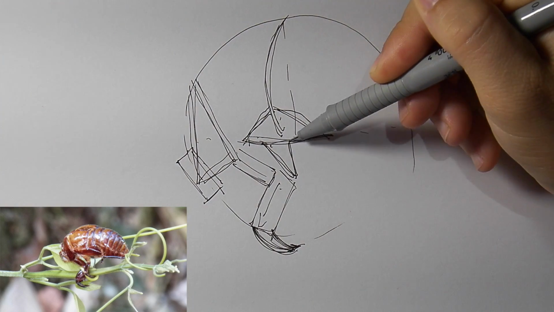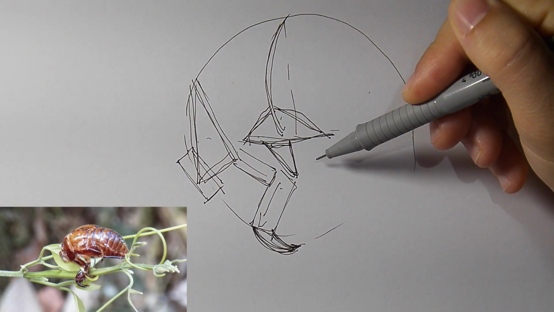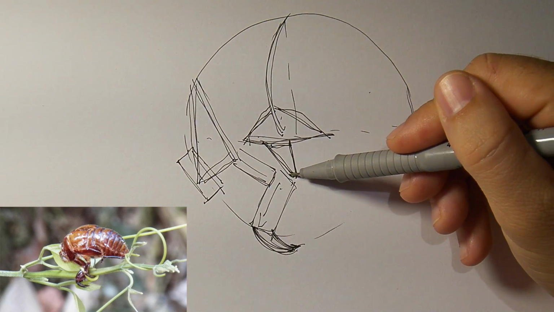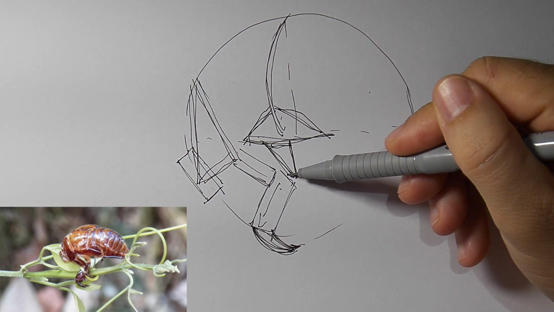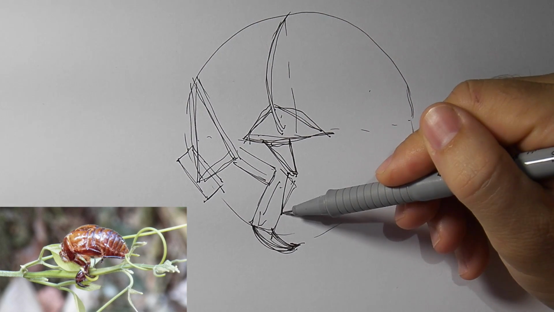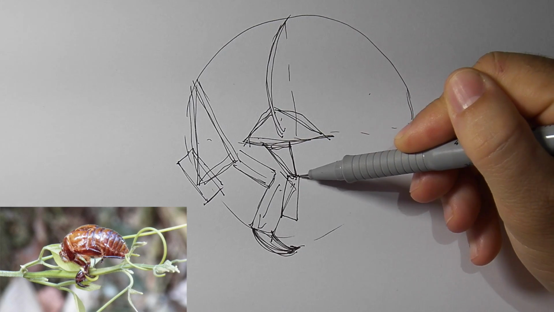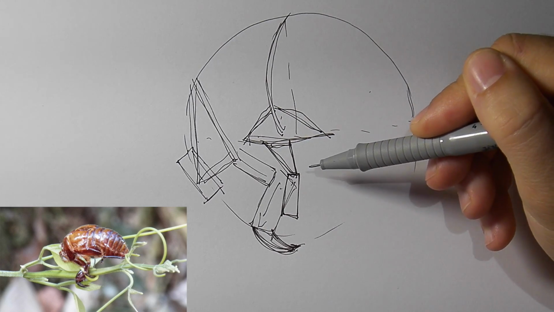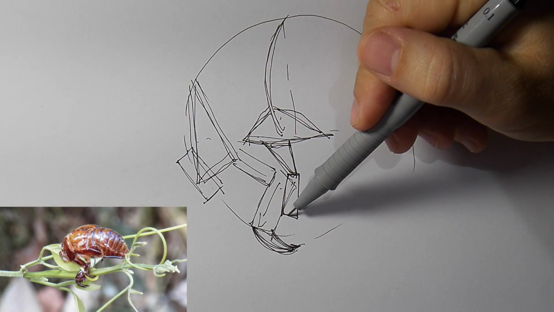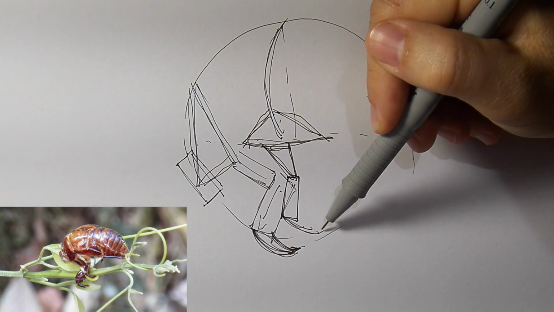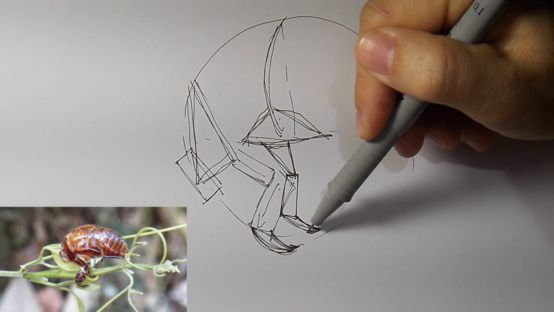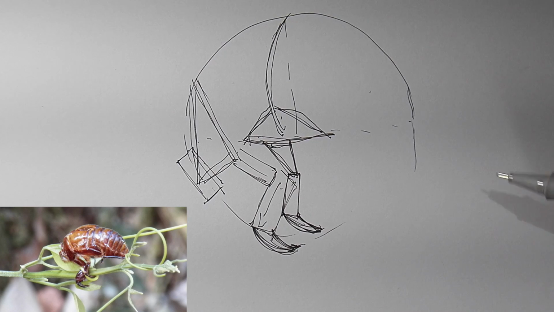Then we've got another leg that comes out kind of from here and from here. So let's put this triangle here. And then this leg is actually overlapping the other leg. So let's do our little rectangle here. And then this claw thingy kind of shoots back this way. Alright.